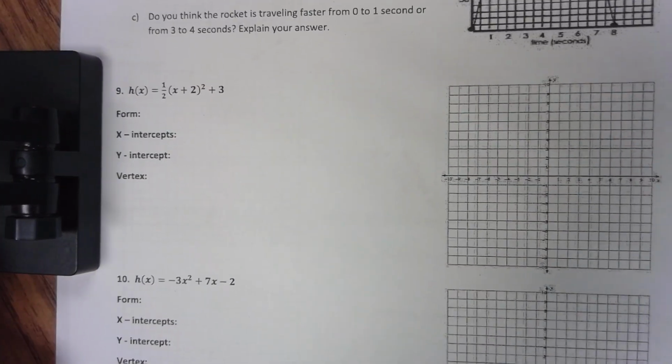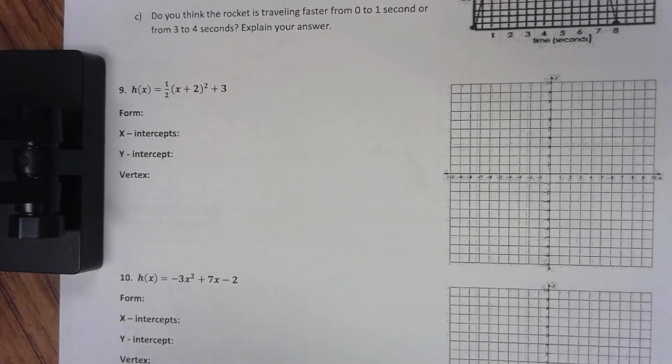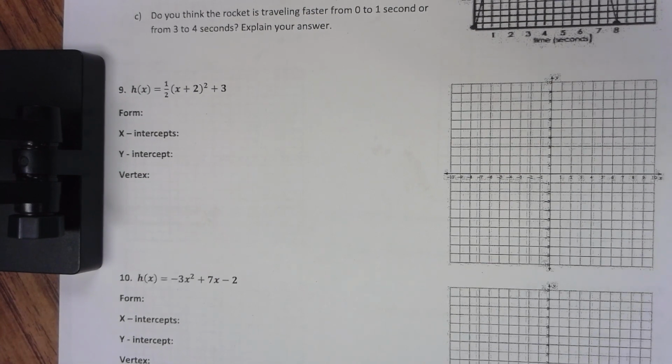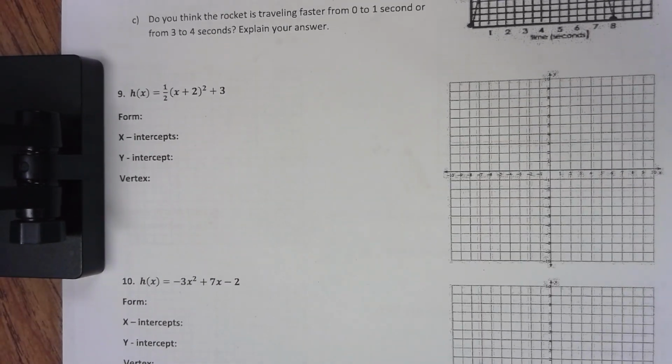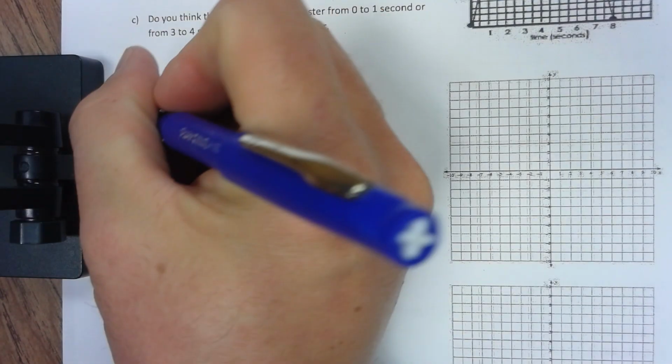Number 9 on the actual homework page. So when you go to turn this in, I only want the back page. The front page is your note sheet. So I want you all keeping that front page because we're going to be doing more graphs on the block. Keeping that front page, that way we know how to graph each form, is something you want to hold on to. Okay, so this is vertex form.